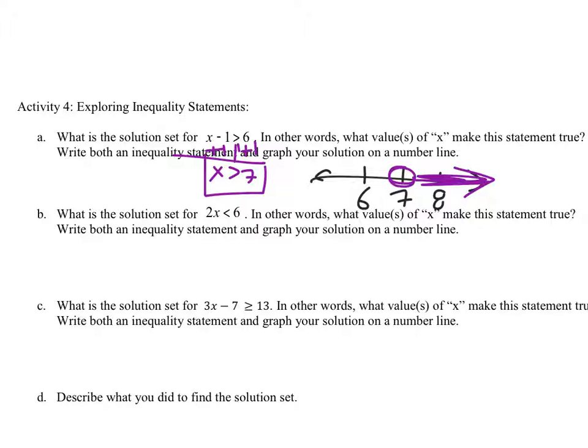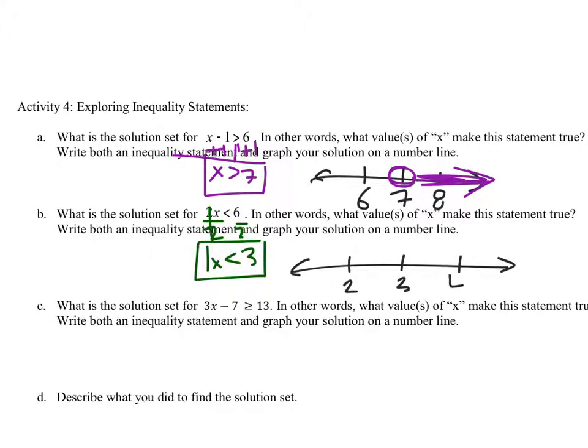What about b? Well, in this one, we'll divide both sides by 2. So that gives us 1x, which is what we want, is less than 3. So that's the inequality. On the graph, comparing with 2, 3, and 4, we can see that it'd be open at 3 because it's not equal.